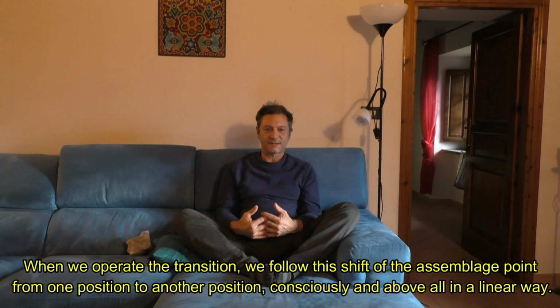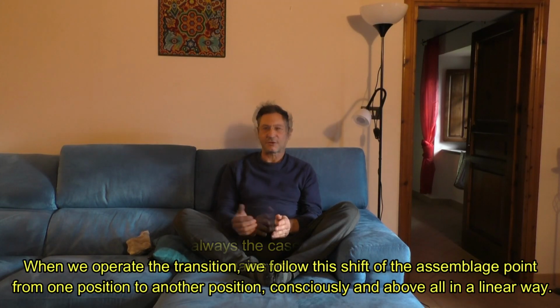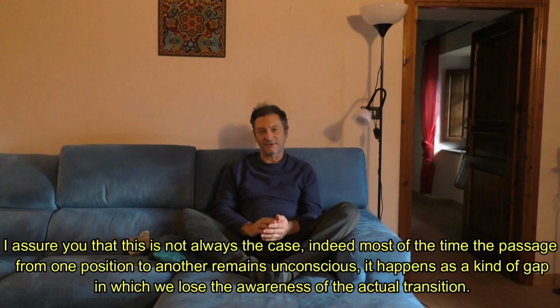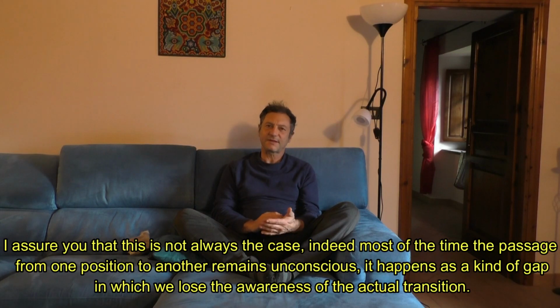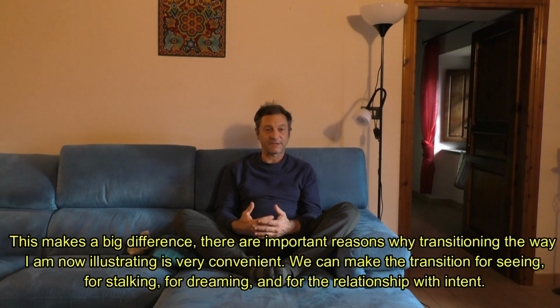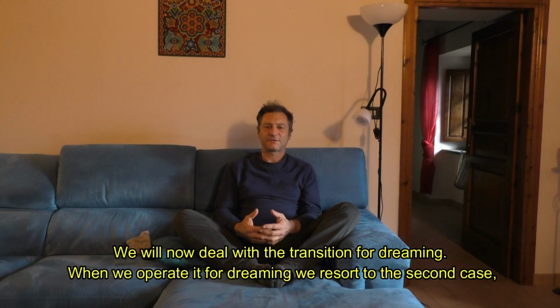When we operate the transition, we follow this shift of the assemblage point from one position to another position, consciously and above all in a linear way. I assure you that this is not always the case. Indeed, most of the time the passage from one position to another remains unconscious. It happens as a kind of gap in which we lose the awareness of the actual transition. This makes a big difference. There are important reasons why transitioning the way I am now illustrating is very convenient. We can make the transition for seeing, for stalking, for dreaming, and for the relationship with intent. We will now deal with the transition for dreaming.